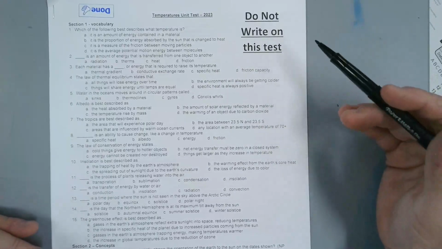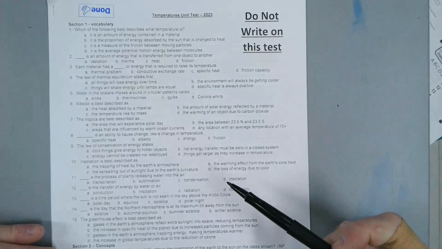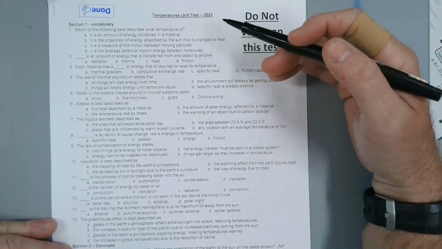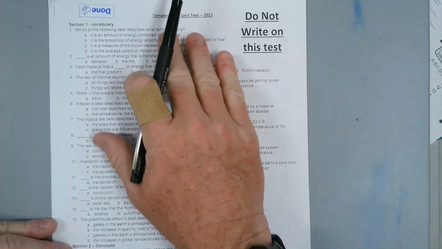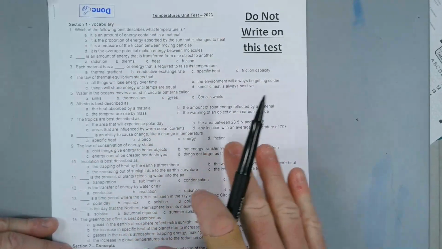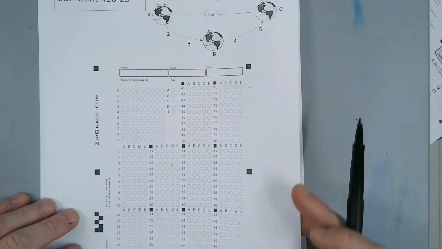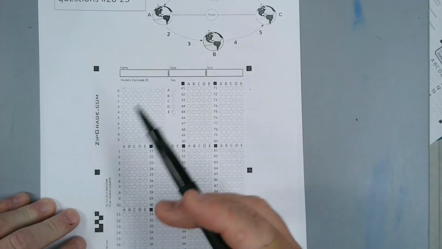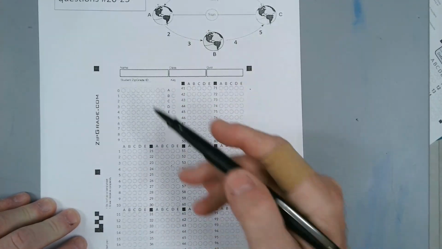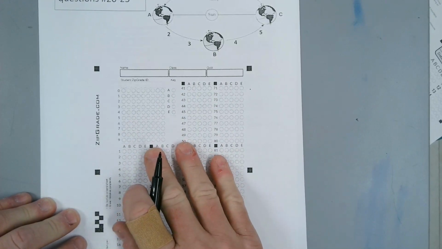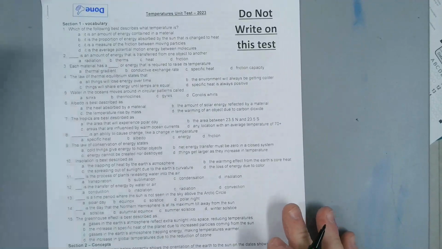So I felt like we need to examine our answers here and make sure that you have a better understanding of temperatures before we move forward, because temperatures drive most of the other discussions about the weather. So here's what you are going to do. Here are your instructions. You were given a blank answer sheet. As I go through the explanations, I need you to write your answer on this, and you are going to mark the correct answers that I tell you as we go through this test.